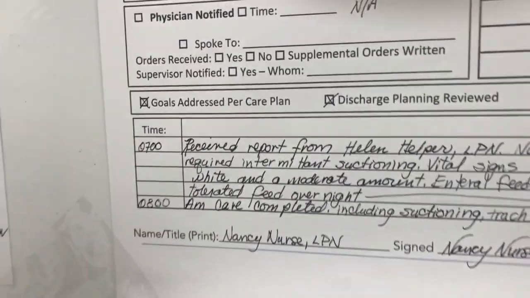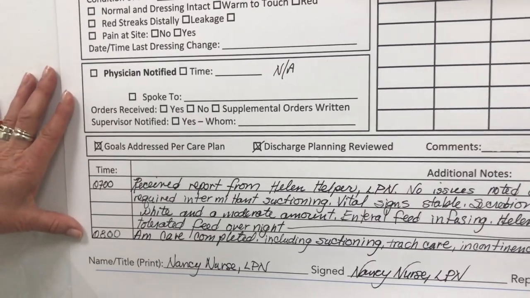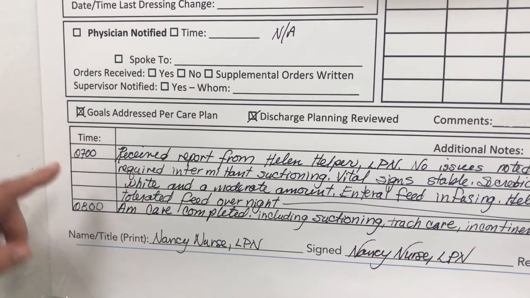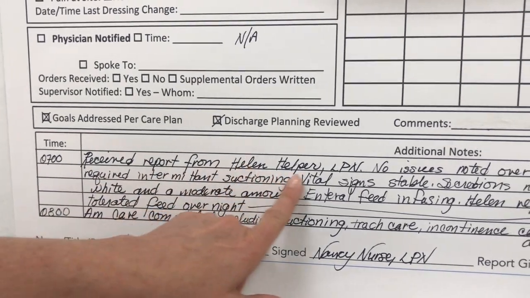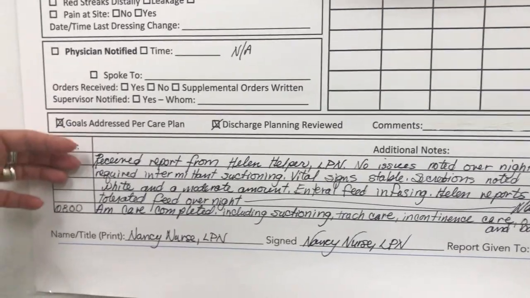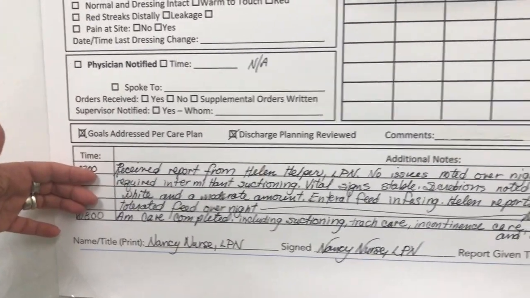And now we start our narrative. So it does start on page 2 and it generally continues to page 3. There should be a notation at the beginning of the shift, received report from Helen Helper, LPN. No issues noted overnight, etc. So there's a little tiny review, what happened.